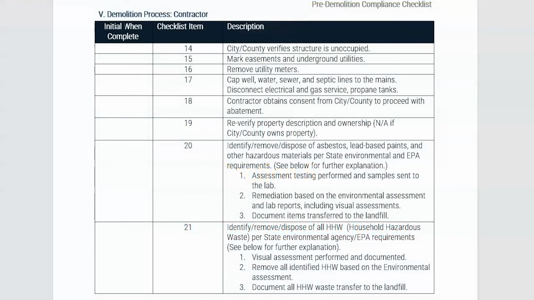The next section is Demolition Process Contractor. The subrecipient will complete this before, during, and after demolition to ensure that the contractor is aware of and following all required processes. After each item is completed, the subrecipient can initial. In number 14, the subrecipient should initial that the subrecipient has verified the structure is unoccupied. In number 15, the subrecipient will verify that all easements and underground utilities were marked prior to demolition.